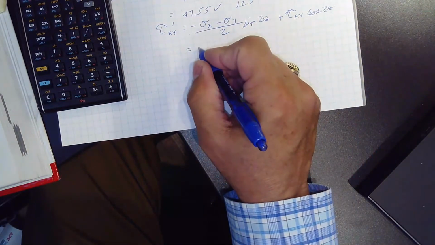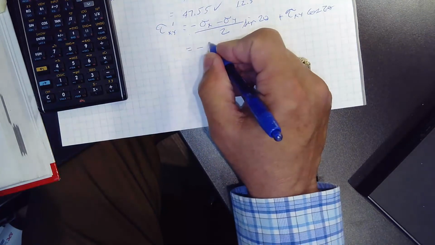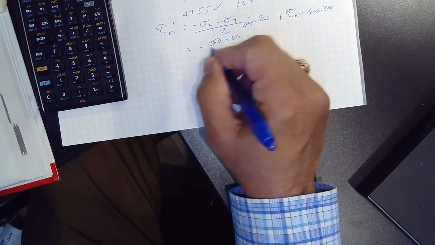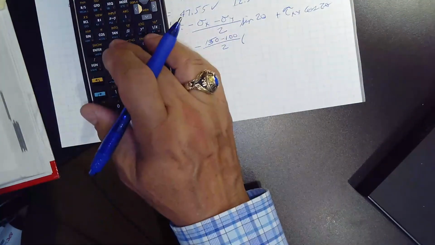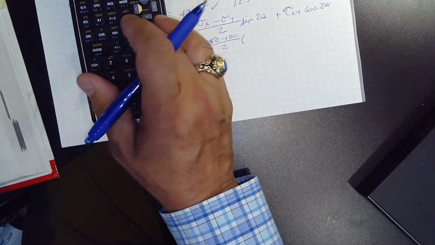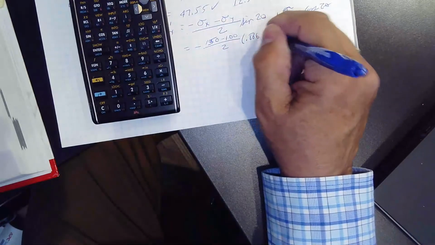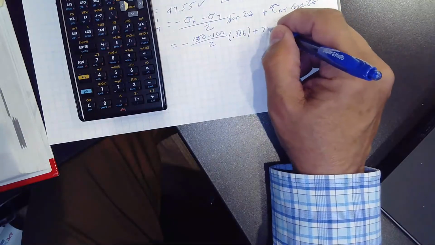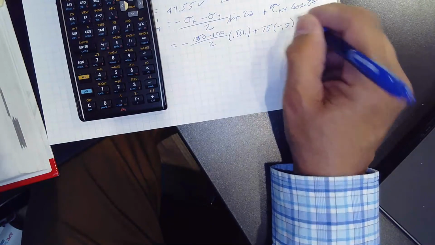Which is equal to minus 150 minus 100 over 2 times the sine of minus 120, which is negative 0.866, plus tau xy, which is 75, and the cosine of 2 theta is negative 0.5.